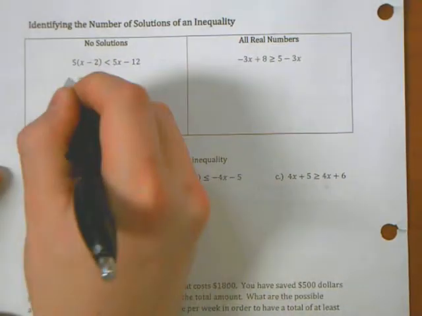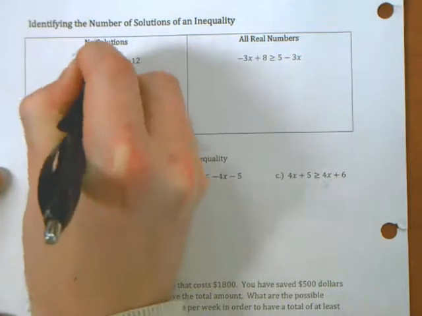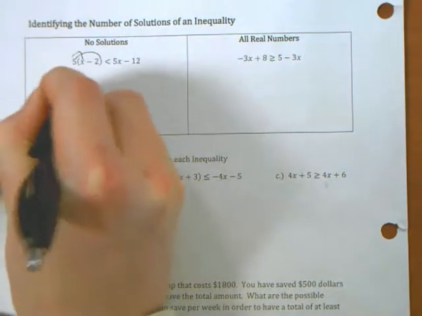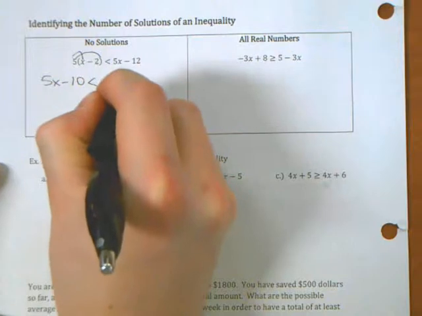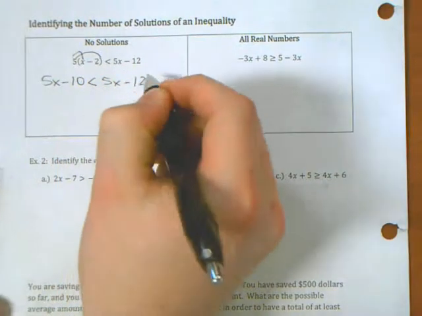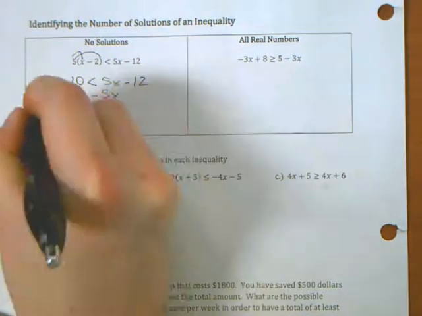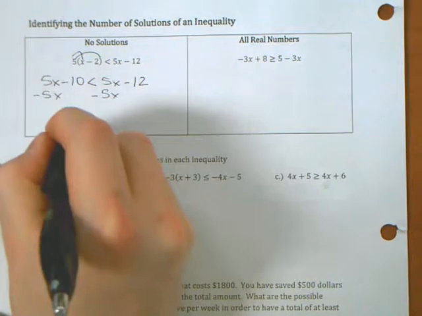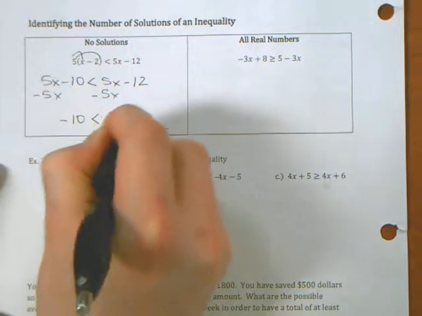So let's do the distributive property. We have 5x minus 10 on the left side, and that's less than 5x minus 12 on the right side. Let's subtract 5x from both sides. That gives me negative 10 is less than negative 12.